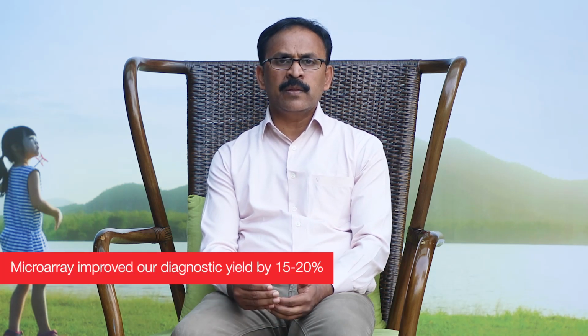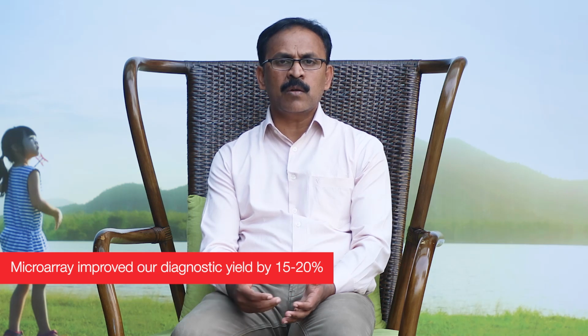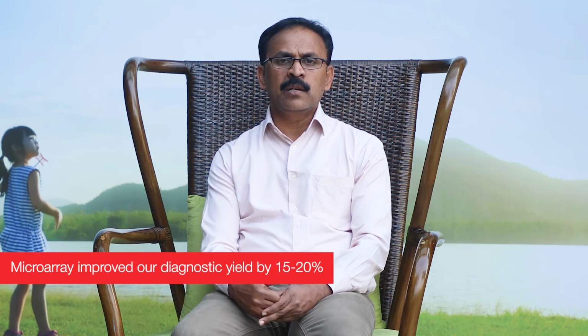Initially we started with karyotyping and FISH tests, where the normal result rate was higher, maybe close to 90% in the case of karyotyping. And then this is when we wanted some technique which would improve our diagnostic yield. Microarray was very helpful when we implemented this technique in our lab. The diagnostic yield improved, and for the cases with normal karyotyping, we could get some results in microarray. So around maybe I can say 15 to 16% or close to 20% increase in the yield, which will be benefiting the patient and the clinicians as well.